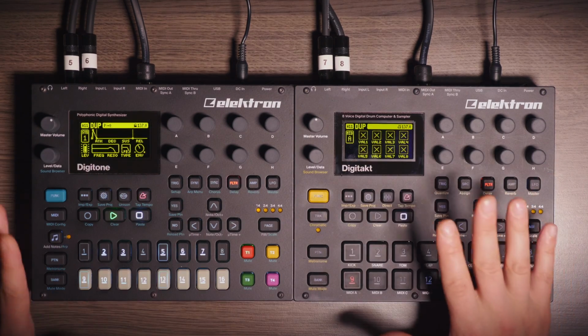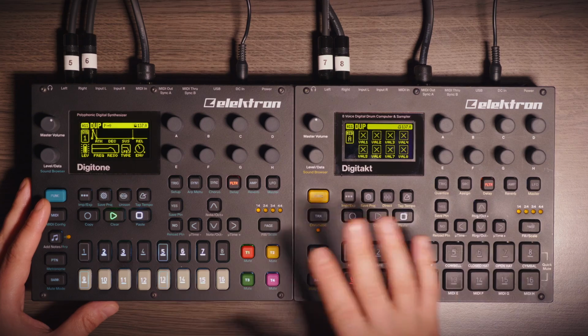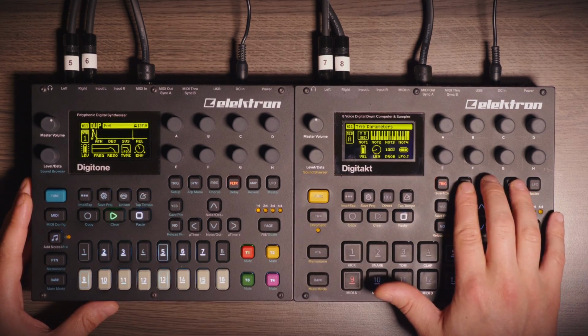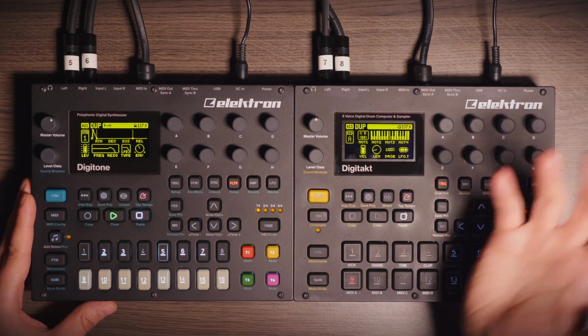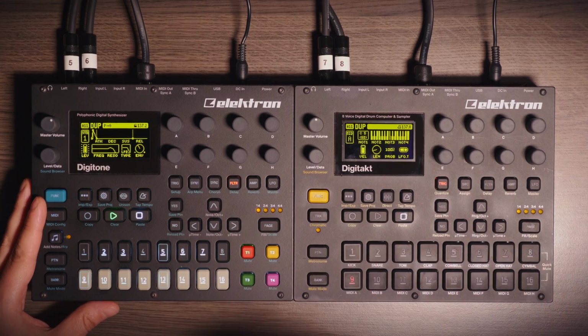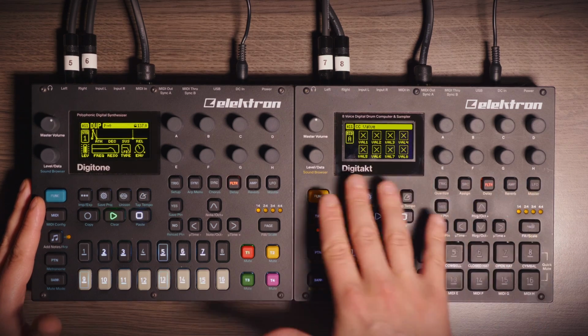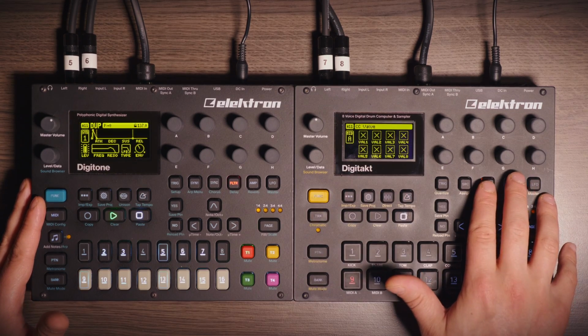So what is the solution? The solution is actually very, very simple. The way that we're going to connect these two devices is, in a way, a little bit limited. On the other hand, it provides a lot of flexibility and some things that you wouldn't be able to do when using the regular MIDI CC messages.